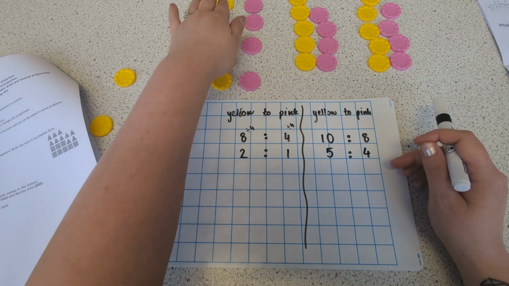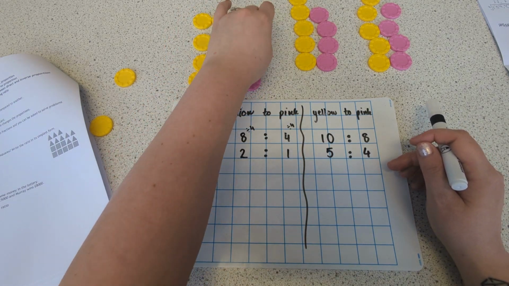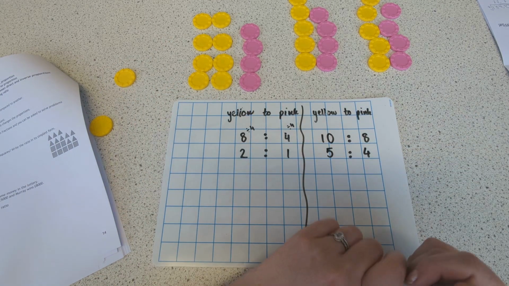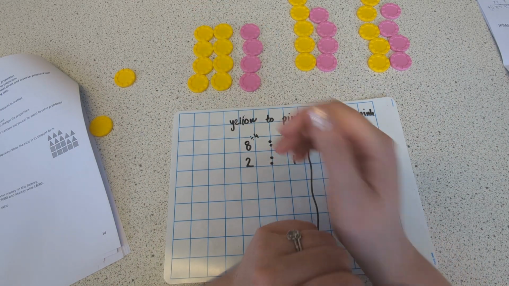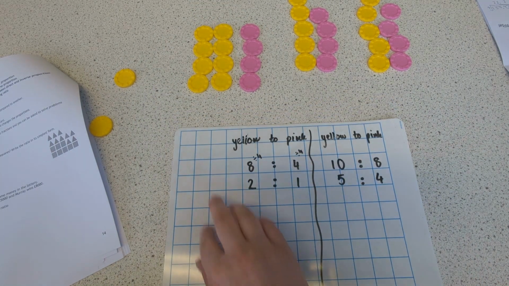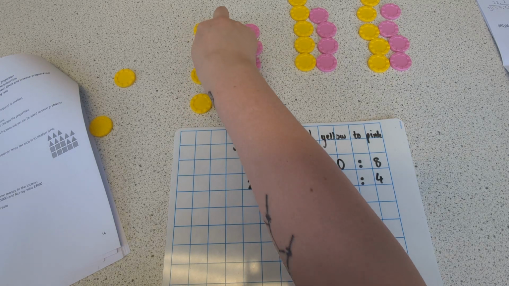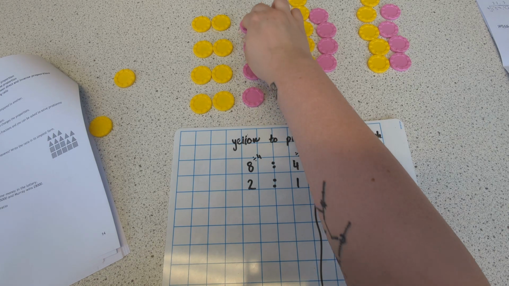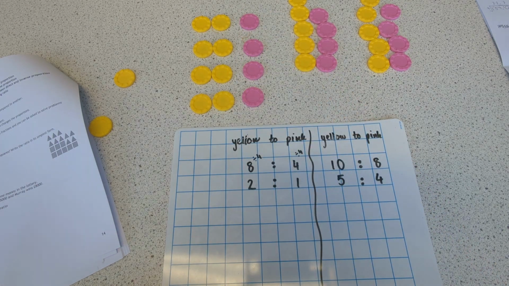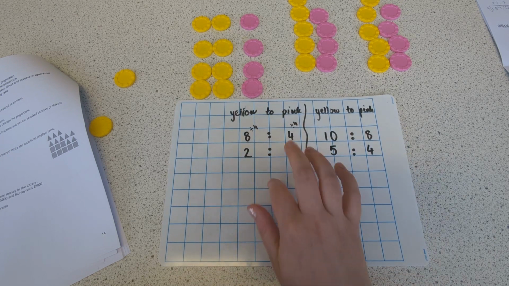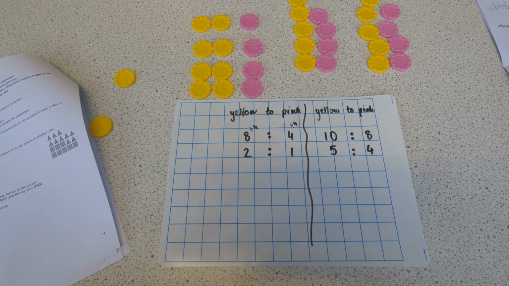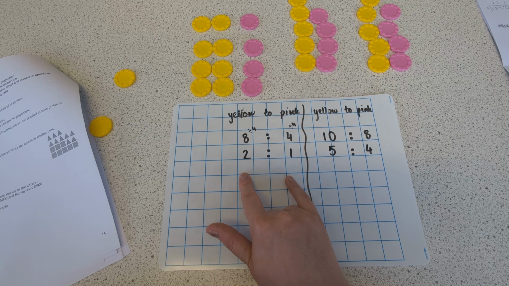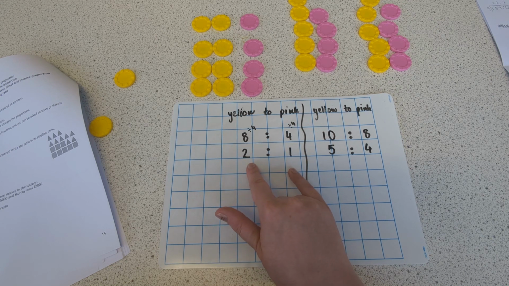We had our 8 to 4, and then we split both groups up into 4 bits. So I split this up into 4, so now I have 4 lots of yellow, and I'm splitting this up into 4, so now I have 4 lots of pink. So that's what we did here. We just divided by 4. That's what we're doing here. We're dividing by 4.